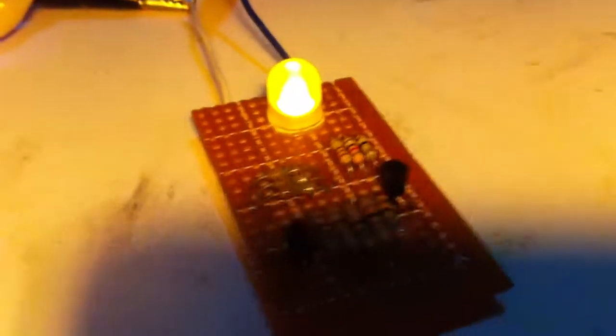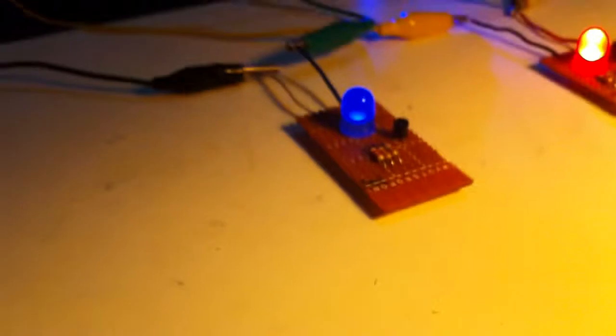This one, two transistor, and this one, also this one. Let us see the circuit of each. We have three circuits here.